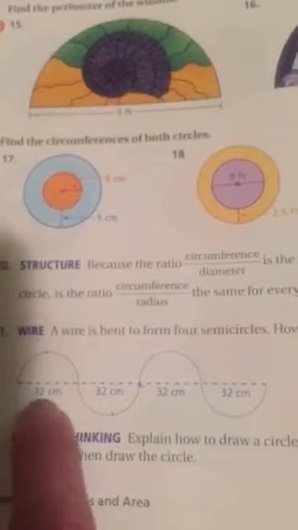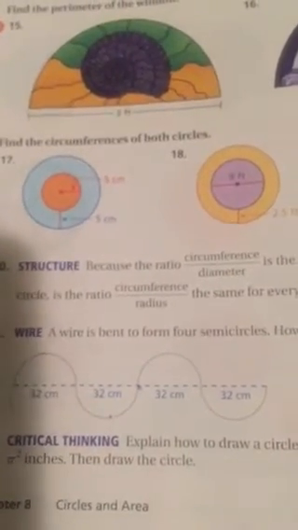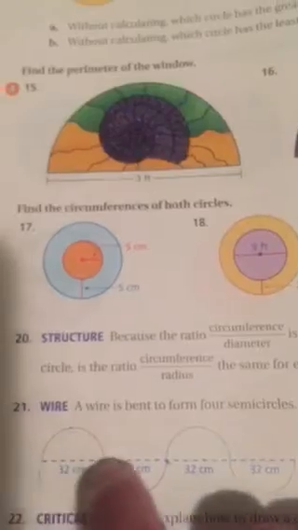So what you're going to do is find the circumference of one circle, and then times it by 2 to have 2 circles. So let's do that. Number 21. The equation is circumference equals pi times d. Circumference equals 3.14 times 32. What was 32 right there? 32 is this distance here. The diameter is 32.